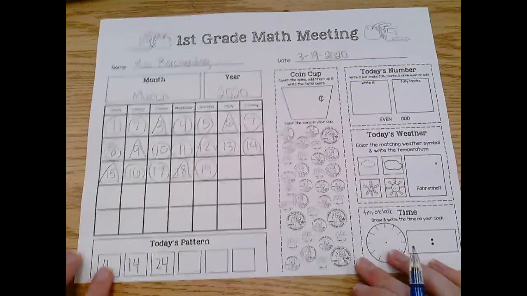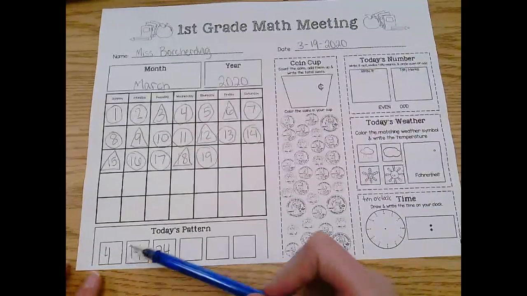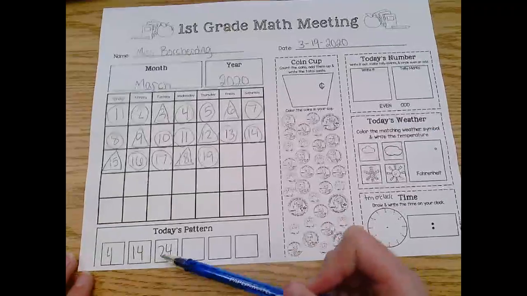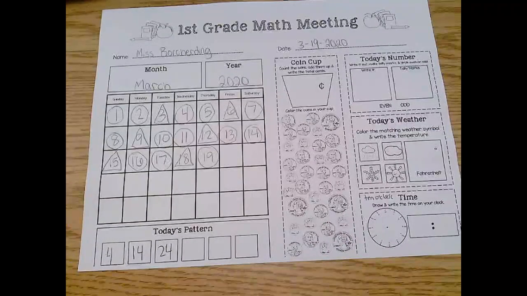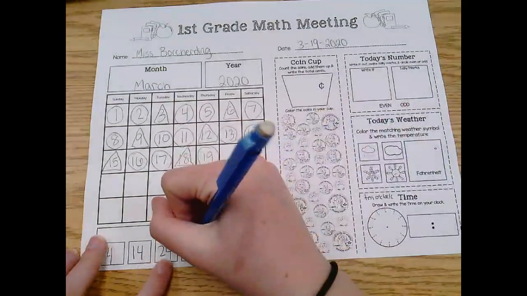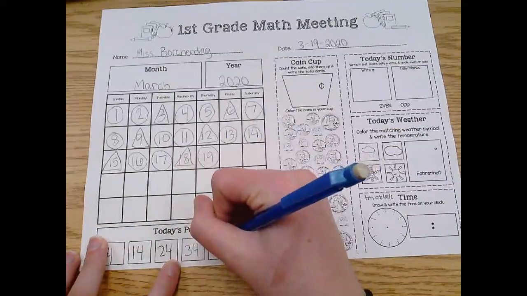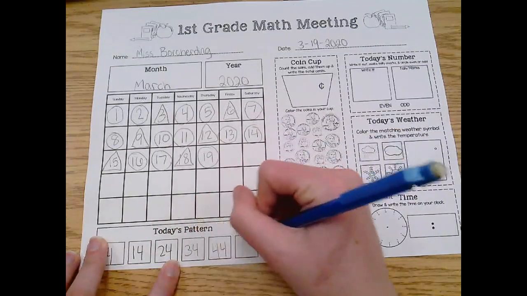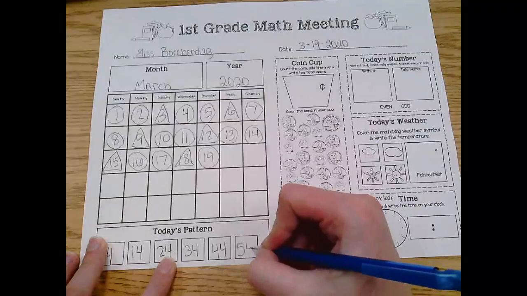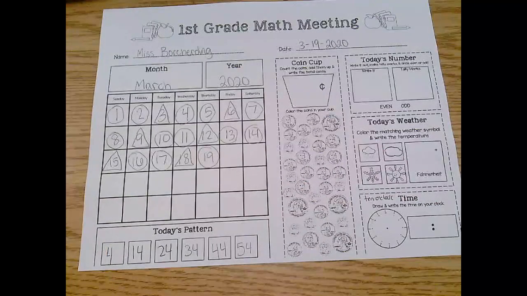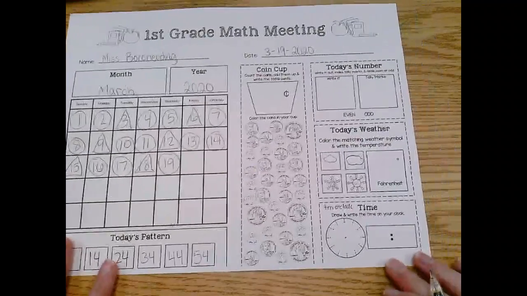Then you're going to move down to today's pattern. Today's pattern is 4, 14, 24. I notice that today's pattern is counting by tens starting with 4. 4, 14, 24, 34, 44, 54. Once you're done with the month and today's pattern, you can move over to the coin cup.